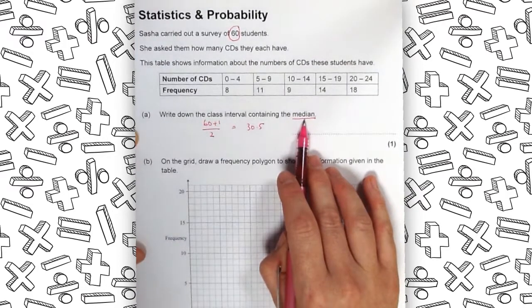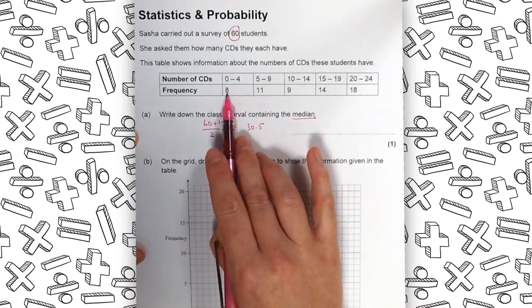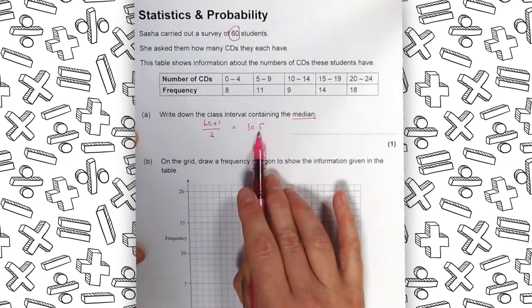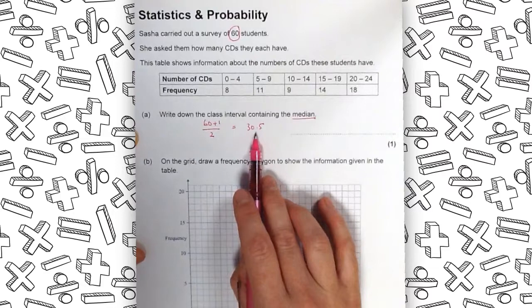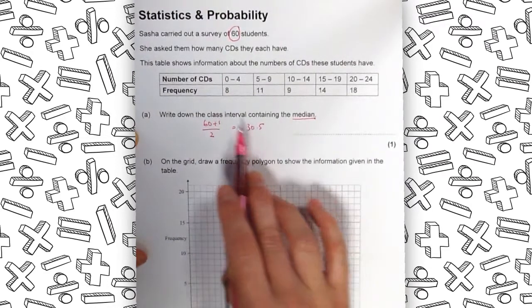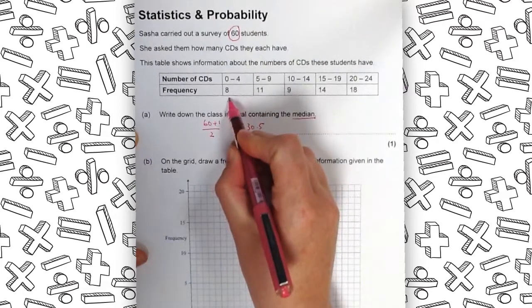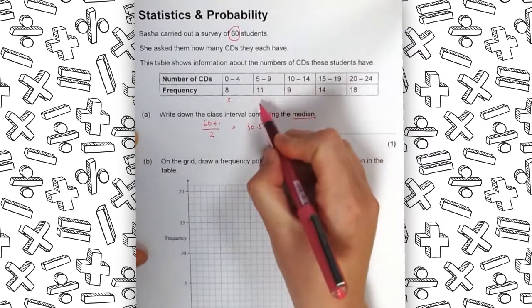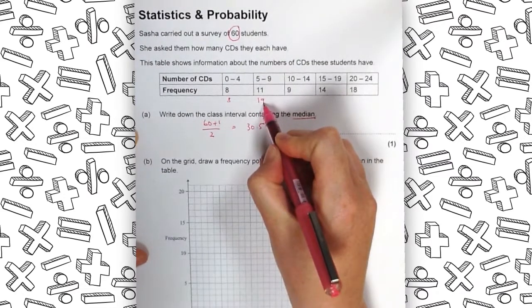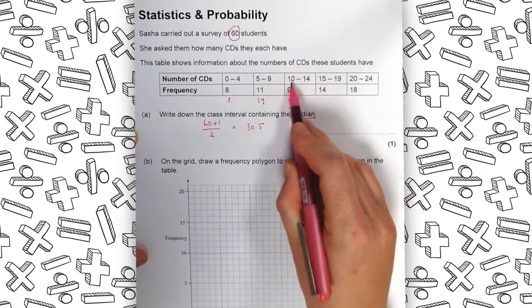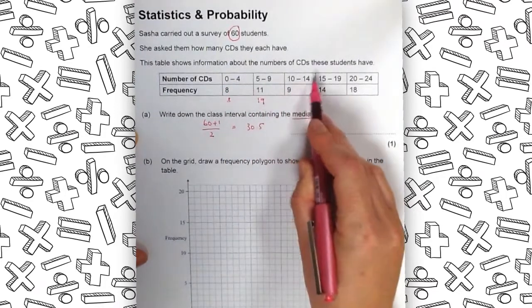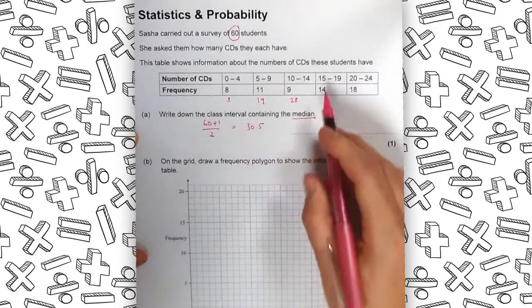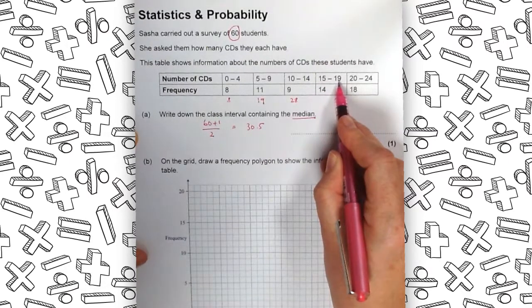So what we need to do is go through and work out our totals as we're going until we get to where our 30.5th student, the class interval that they would fall in. So if we're going to do our cumulative frequencies, we have 8 students in the 0 to 4 category, but then in the 5 to 9 we have a further 11, which would give us a total of 19 students. We then have an extra 9 in the 10 to 14 category, so up to that point we would have 28 students, still slightly lower than our 30.5, and then we have another 14 in the 15 to 19 category.